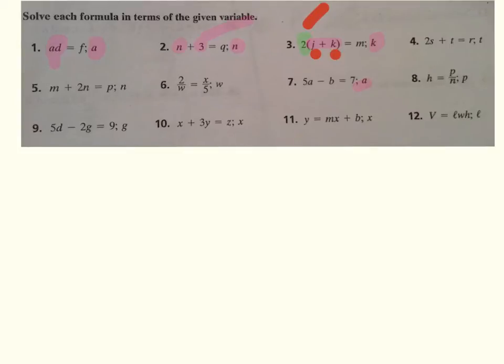If you look at number 4, we want to solve for T. Again, you have two terms. You're going to get rid of the 2s first, and then you'll have T by itself. On number 5, we want to solve for N. Again, we want to get rid of the M first, then solve for N. It has a 2 and an N, so you'll have to get rid of the 2 in order to get the N by itself. As you notice, there might be 1 or 2 or maybe even 3 steps to each problem, so you've got to figure out the order.